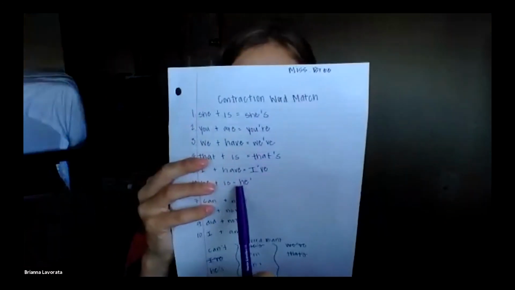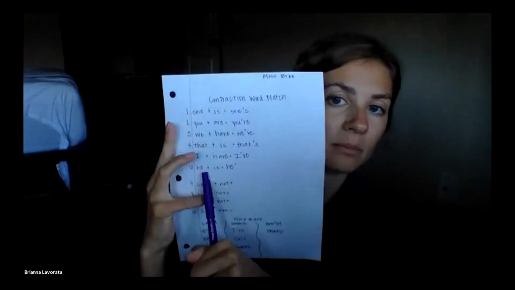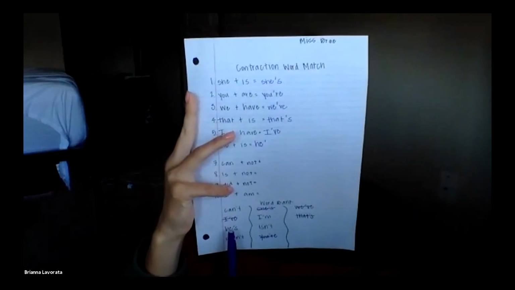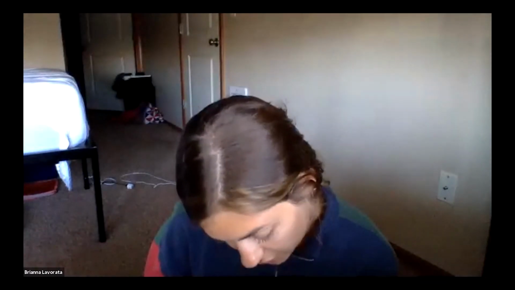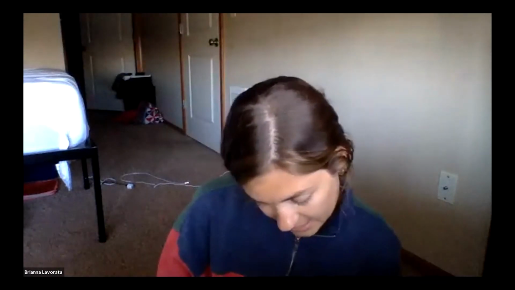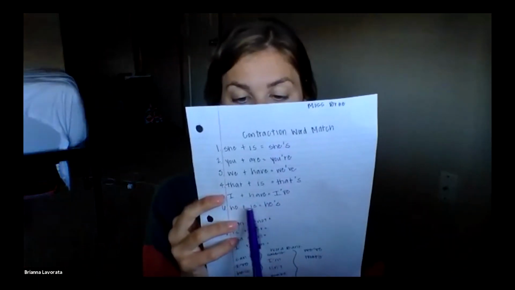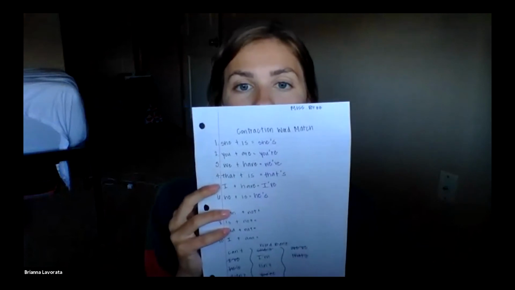Okay, first step, always write the first part of our word. We always keep that the same. Second step, we always add that apostrophe. Third step, let's find out the ending. Look on your chart for he. Oh, I see he. H-E apostrophe S. He is translates to he's, or contracts to he's. He plus is contracts to he's.